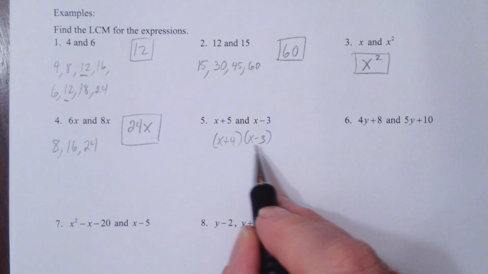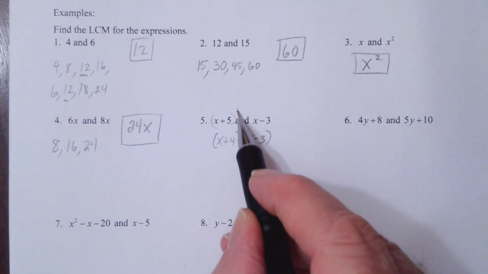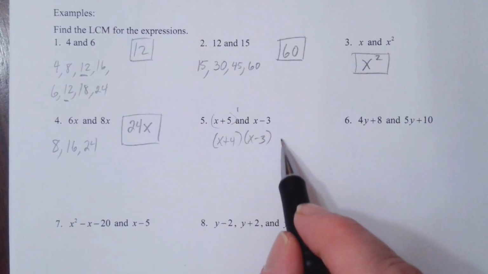So we took each algebraic factor found, and they were each to the first power. I mean, we could do this. And so they're each going to be to the first power here.